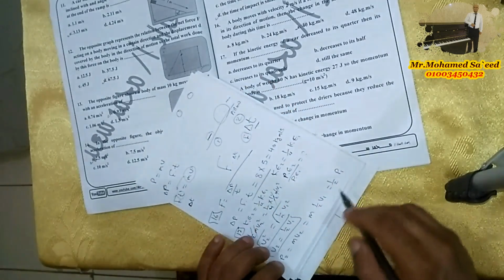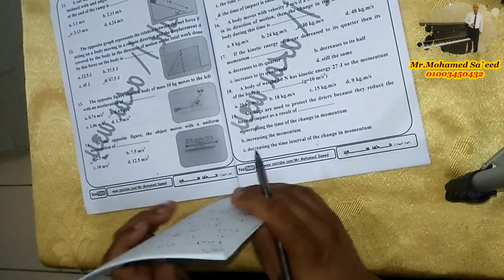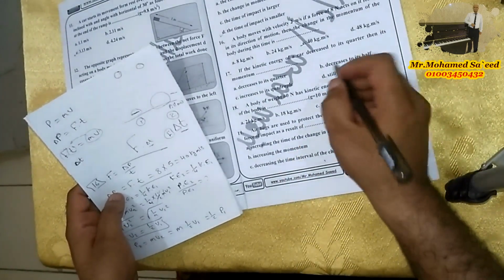So momentum decreased to half its value.